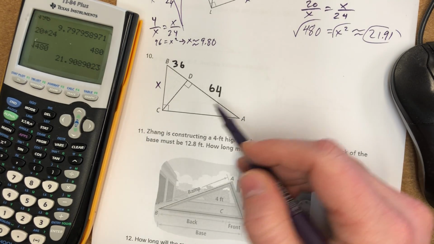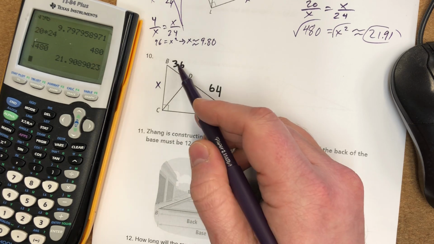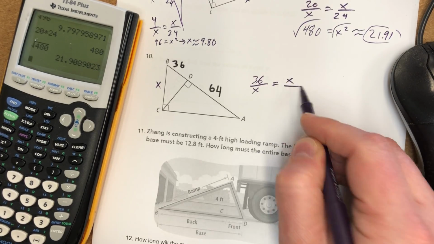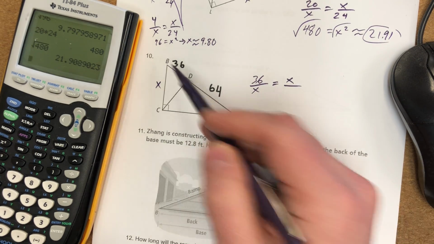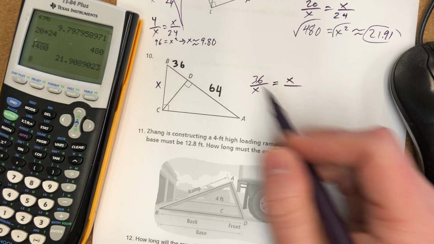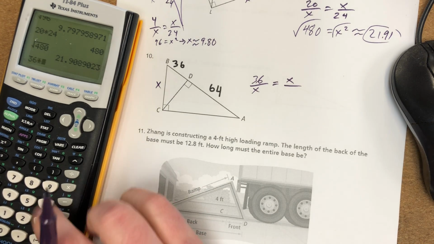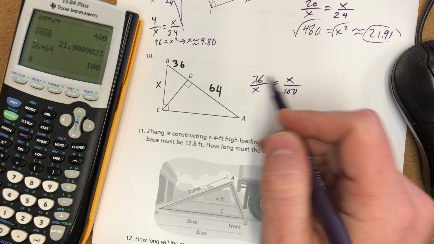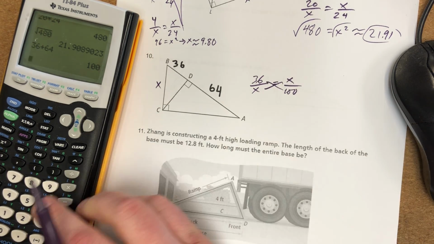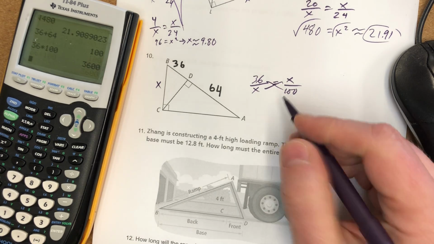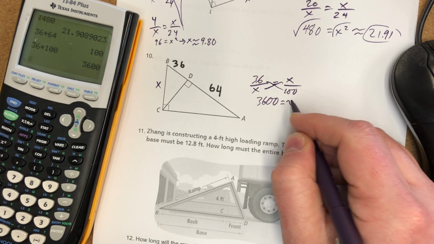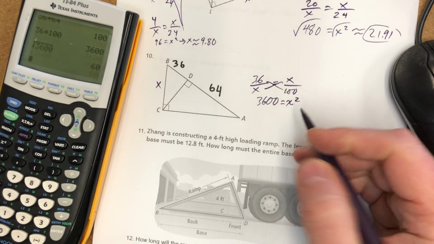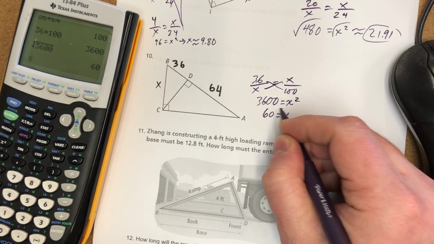So I'll look for this one. So I see I'm in my smaller triangle. I can do 36 to x, and then I'm going to do x to something else. Let's see. Oh, we have the big triangle, right? So I'll do x to whatever those are added up, which is 36 plus 64, right? 100. So now we'll cross multiply. We'll do 36 times 100. I get 3600 is equal to x squared. Take the square root. Looks like it's going to be 60. So x is exactly equal to 60 on that one.